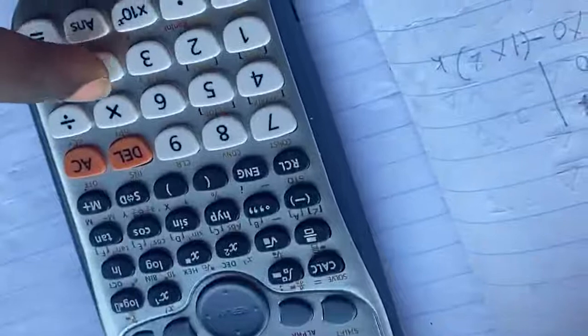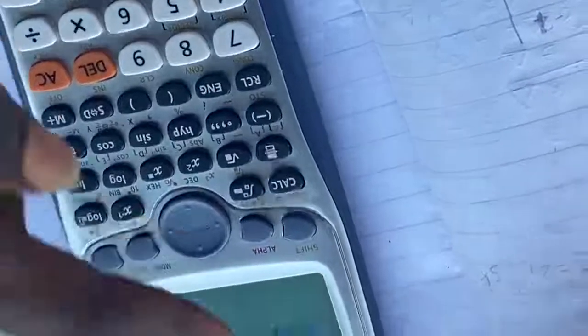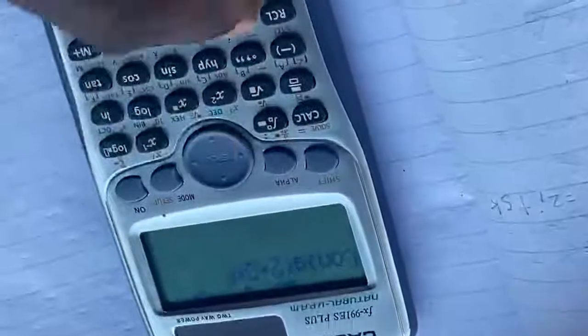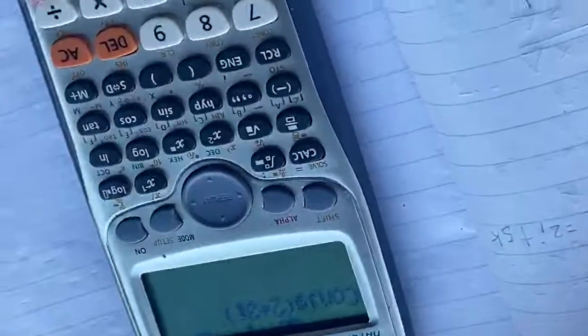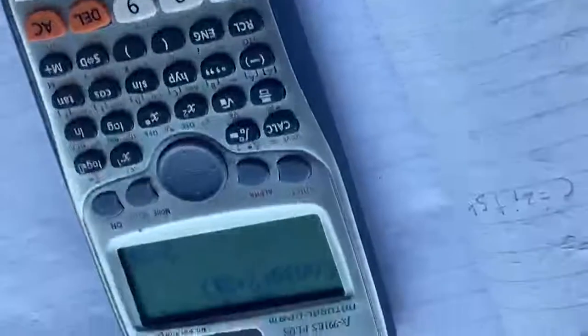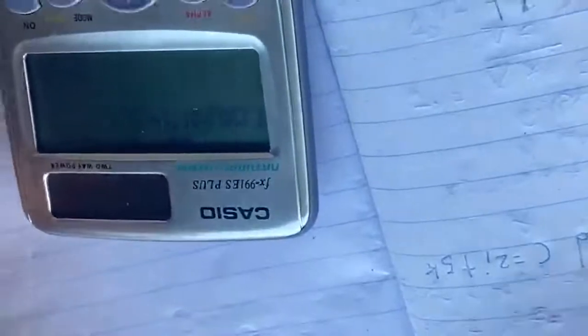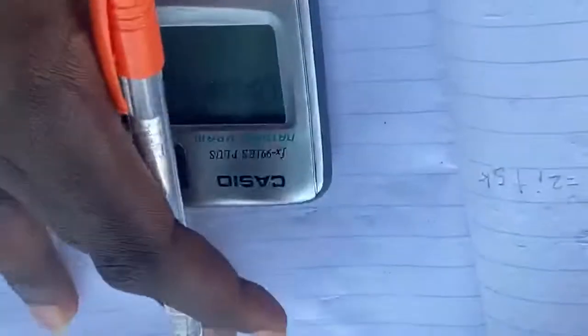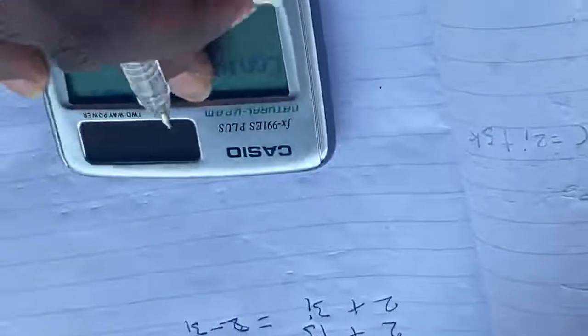And this will come up. Then you click your 2 plus 3. And to put your i, click your shift, your ENG button, then you close it. Then when you click equals to, your conjugate form will now be 2 minus 3i. So the conjugate form of 2 plus 3i is 2 minus 3i. So you can see that this thing is very simple to go through for the conjugate form of complex numbers.